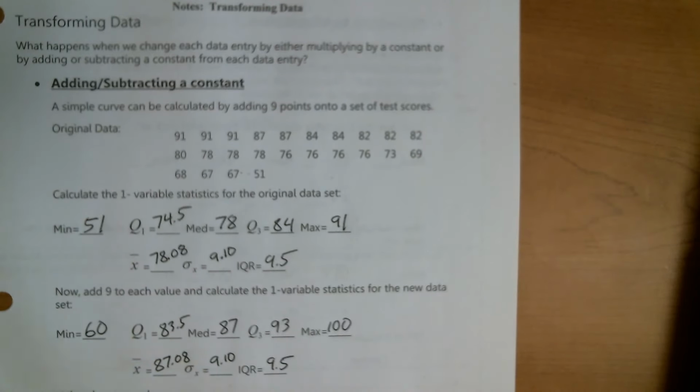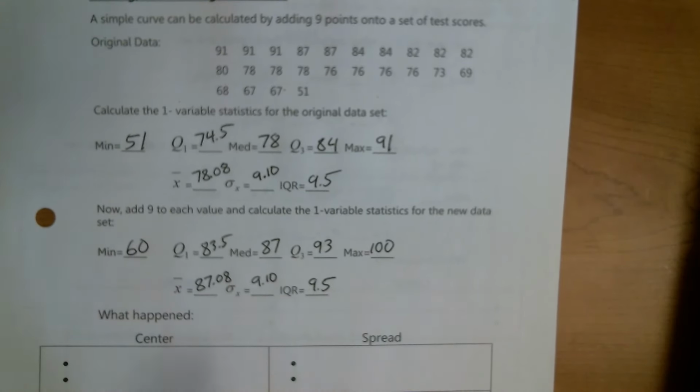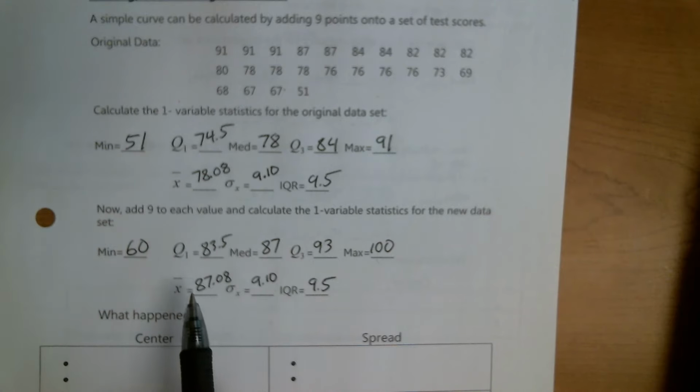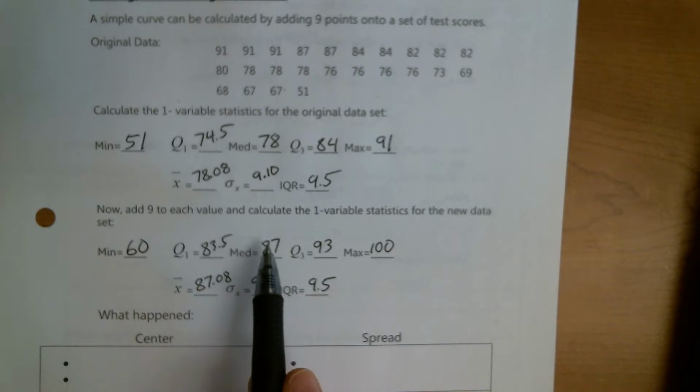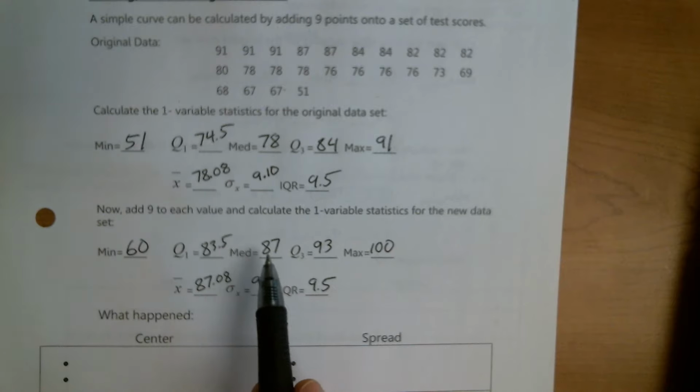We talked about this a little bit on the day that we did the standard deviation activity. But what you should notice is that our measures of center, mean and median, have both gone up by the same amount we added to each score, which intuitively makes sense. If you give 9 extra points to everybody, the average is going to go up by 9 points. However, our measures of spread have stayed exactly the same.